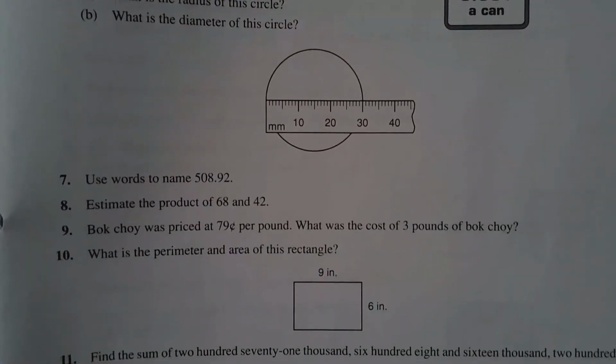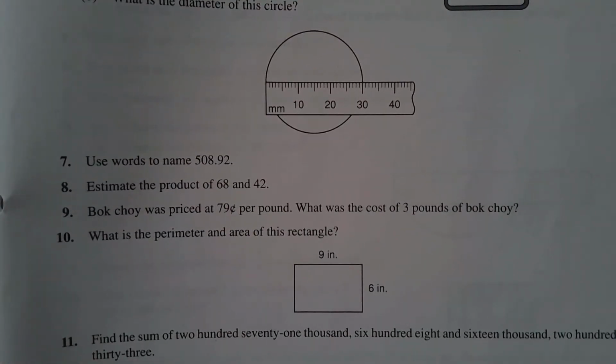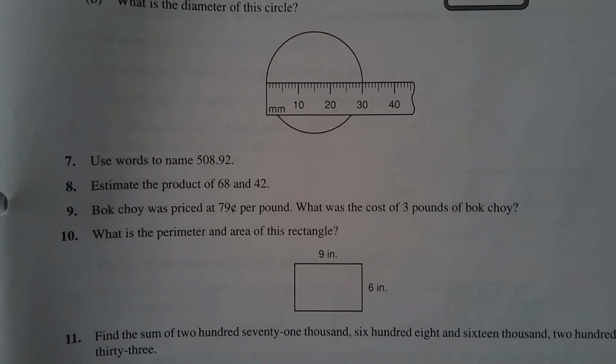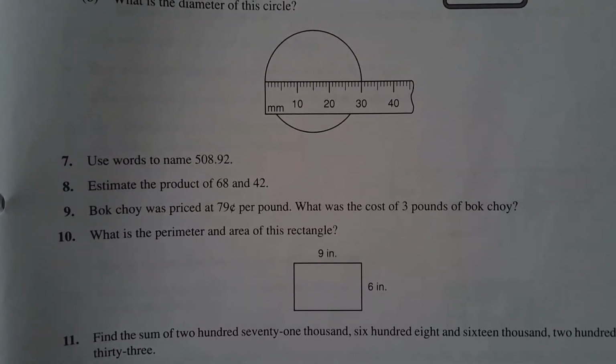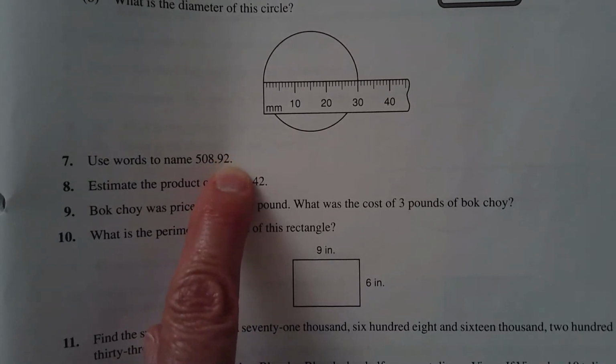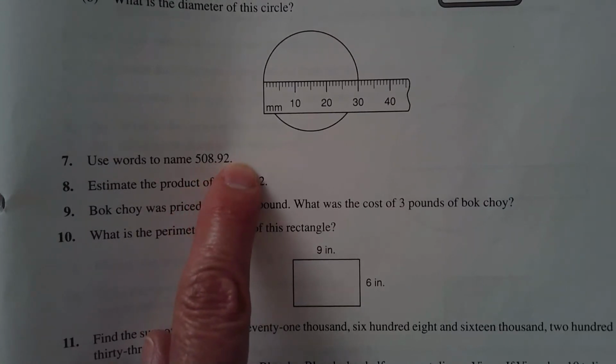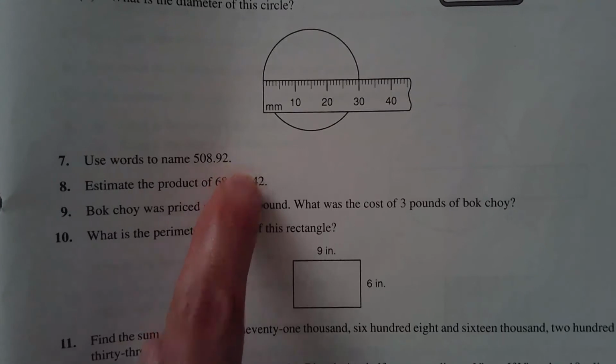Number 7, use words to name this number. I'm not going to read it because you need to know how to read it and how you would write it in words. Just one thing I will tell you, that after the 2, that is a period. That's not a decimal point. The decimal point is between the 8 and the 9. After the 2, that is a period.